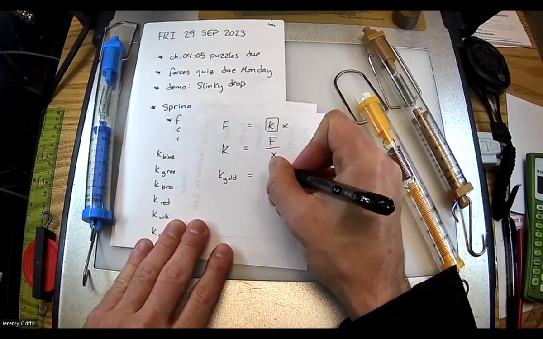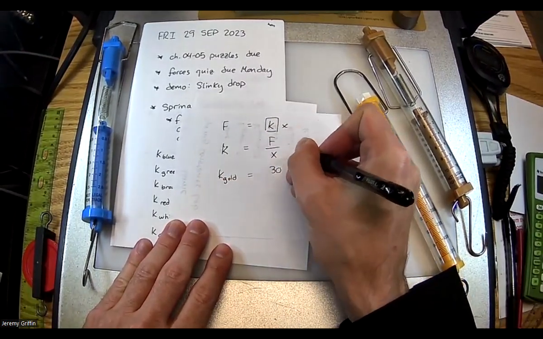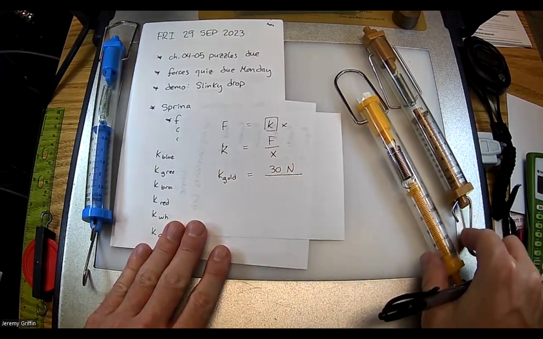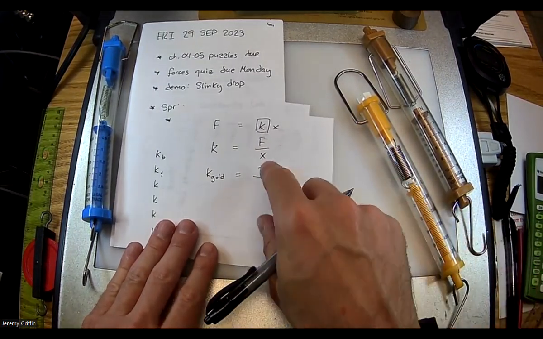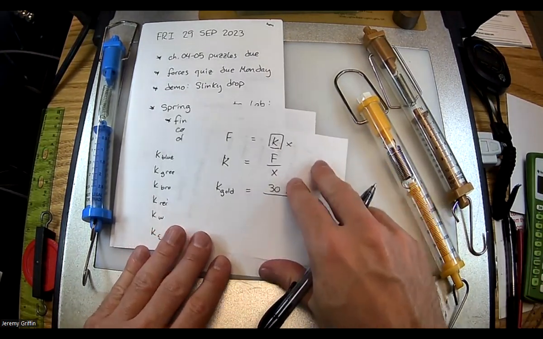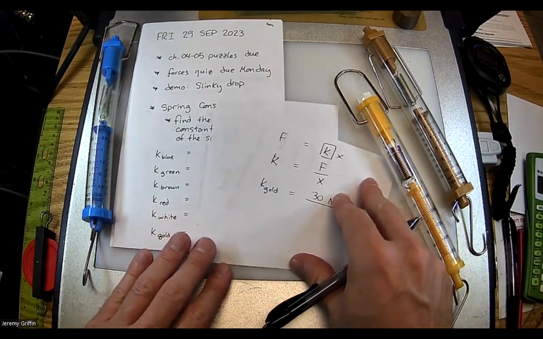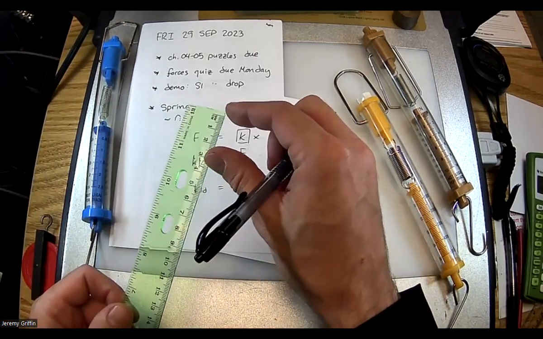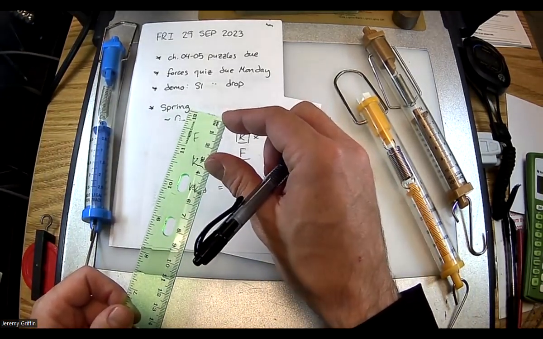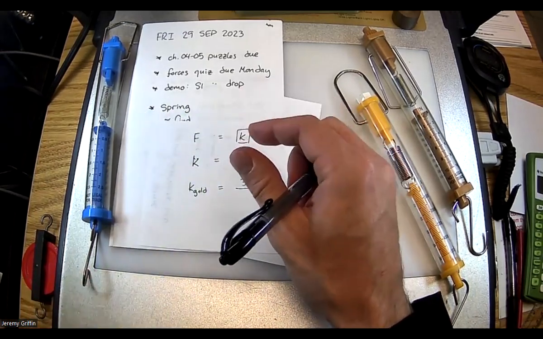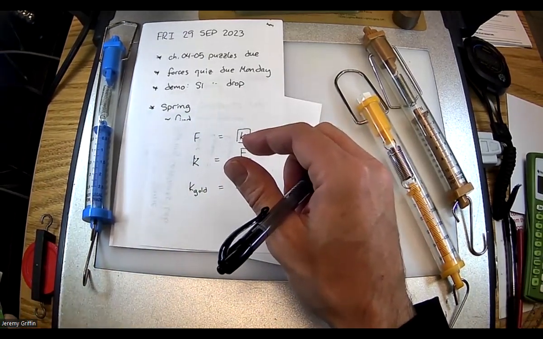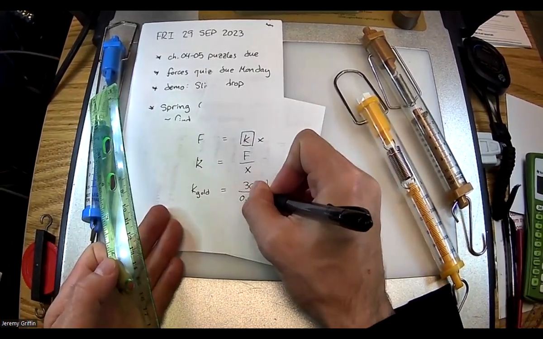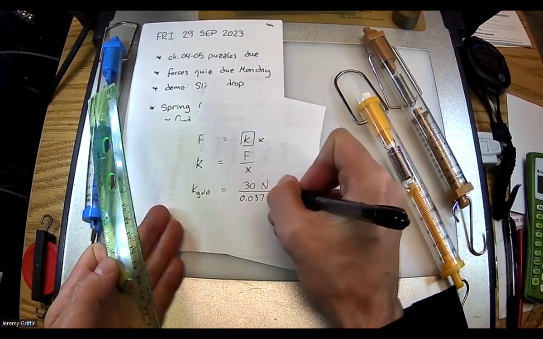Well, I pulled with 30 newtons of force. That's that number right there. And it stretched 3.7 centimeters. But guys, if I want units of Newton per meter, how many meters is 3.7 centimeters? 0.37 or 0.037 meters it is, right?